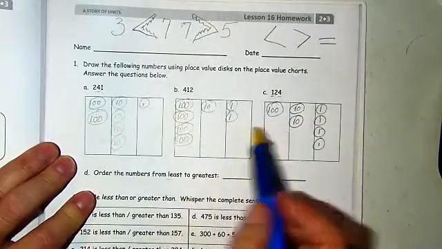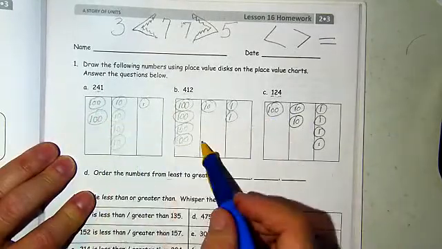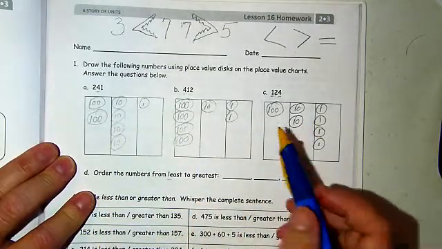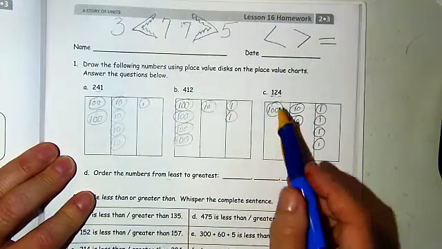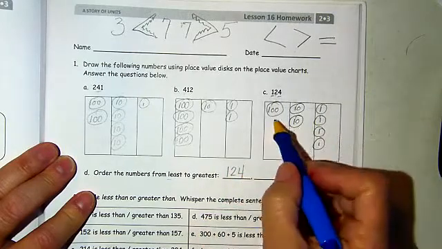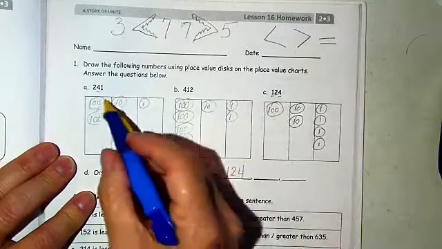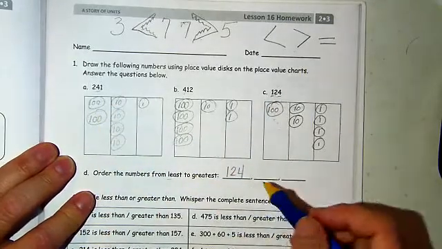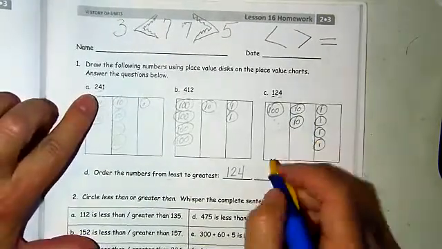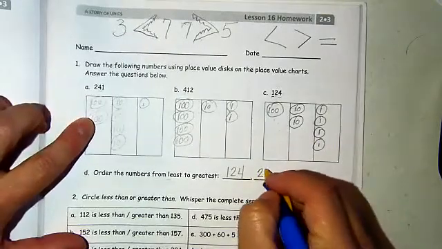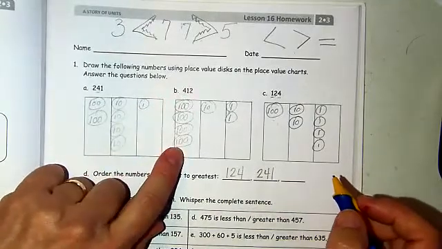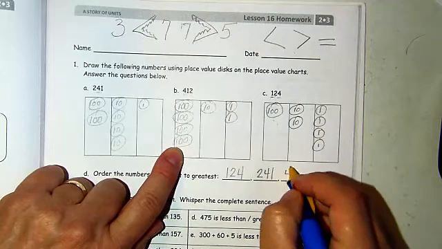So we're going to start with the hundreds, and they're not all the same. So we can go right with that first section, which is the smallest number. That's going to be C, 124, because it's only got 100. Here we have 400s. Here we have 200s. Which one comes next? Which is the next smallest number? That's going to be here. It's got 200s. And then finally, this one is the biggest because it has 4 in the hundreds place.